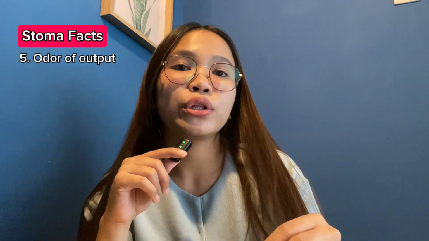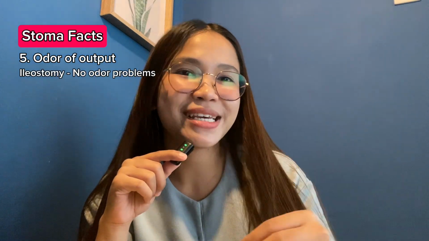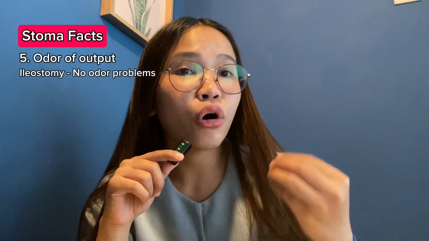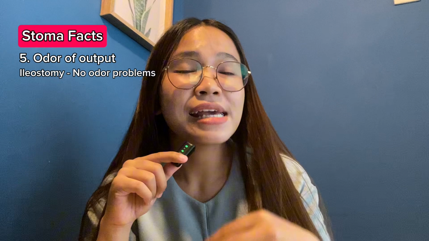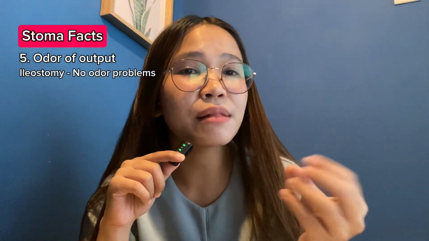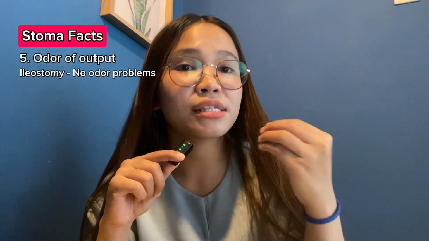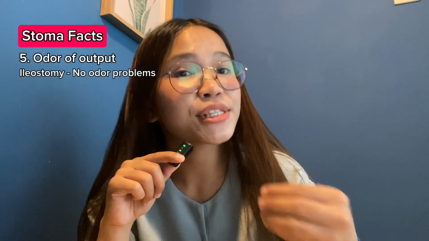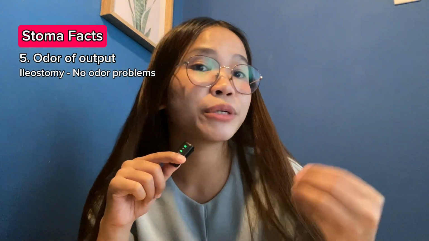With regards to odor. Pag may ileostomy ka, guys, you don't expect odor problems here. Why? Because in an ileostomy, since it's still part of your small intestine, there's lesser bacteria. Lesser bacteria means lesser odor problems.